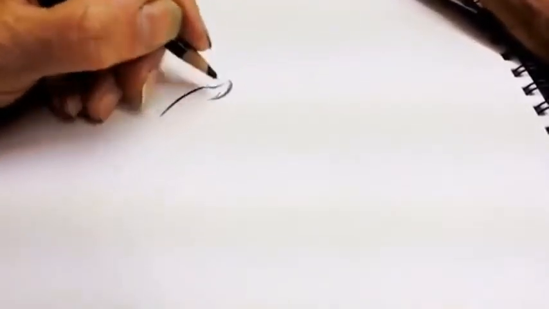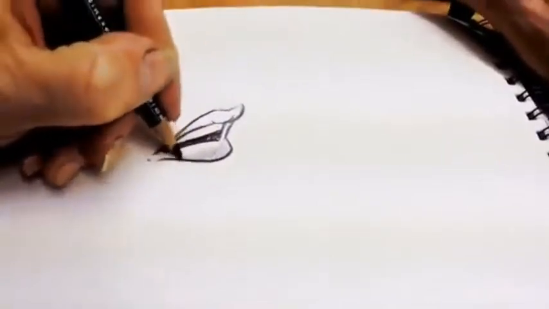Okay, I'm just going to goof around here. Maybe I'll do it kind of from the side. It's a woman's mouth with her lips.